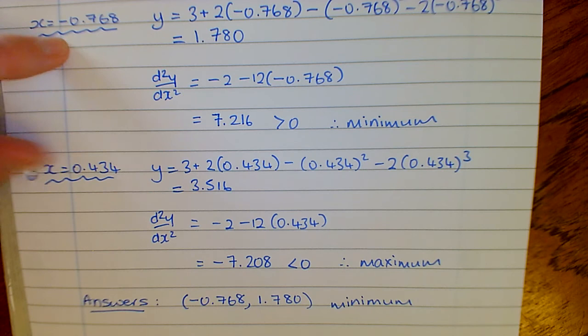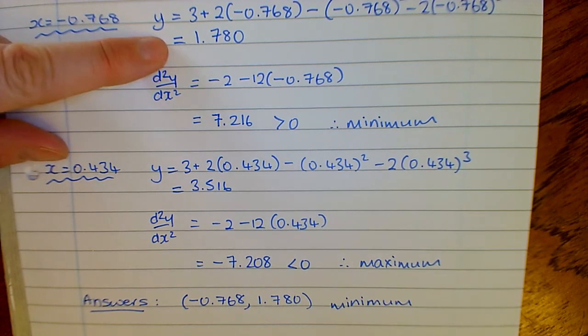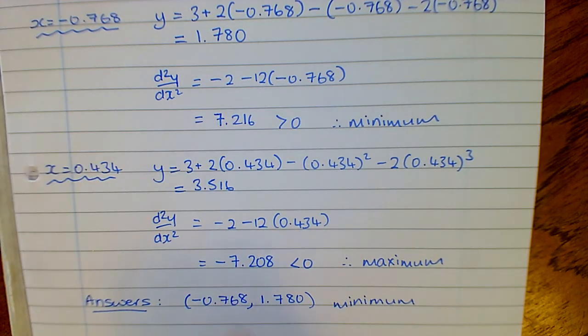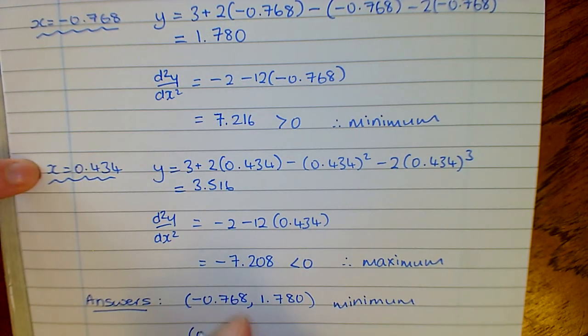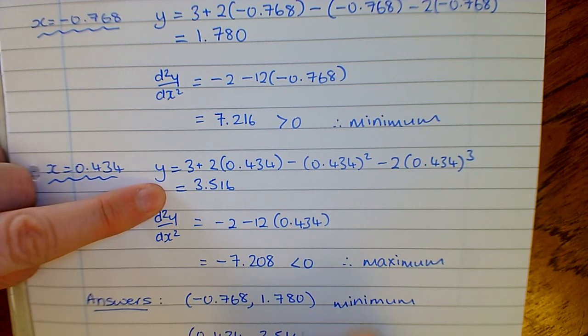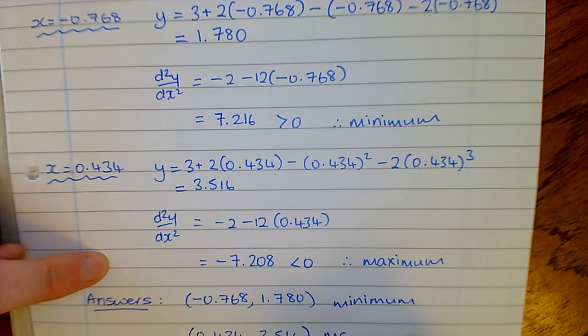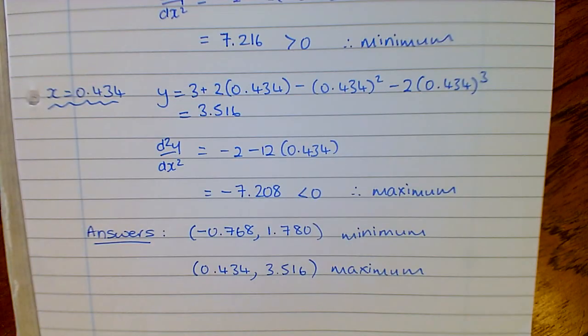So our first point, this is our x value, this was the y value, and we found that it was a minimum. For our second point, this was our x value, this was our y value, and we found that it was a maximum.